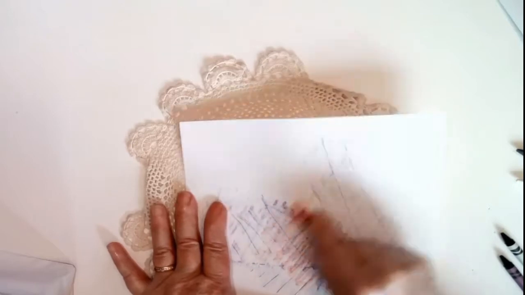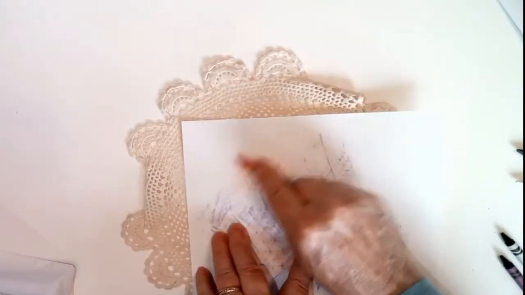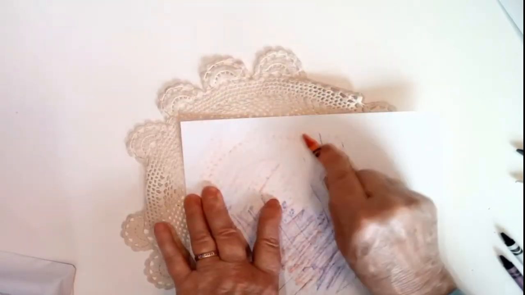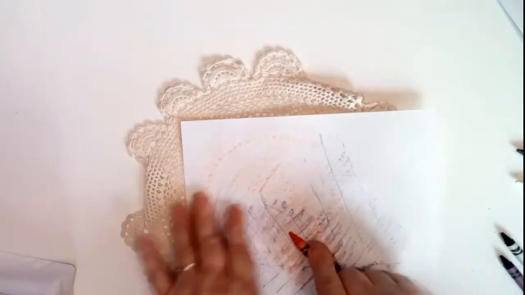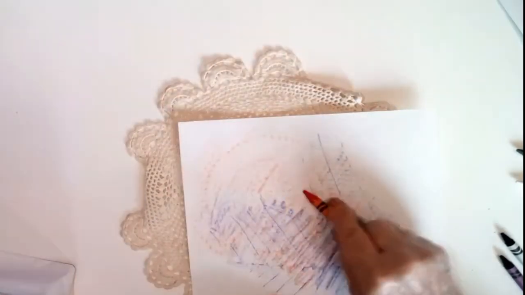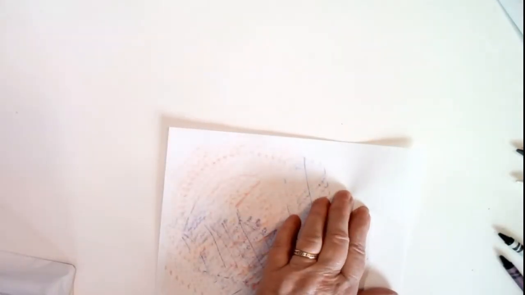I'm going to go over some of my other textures and see what happens. You can make this really simple, or you can make it really complicated with many layers of rubbing. And let's try that quarter. I'm going to just stick it right there. See what happens with that one.